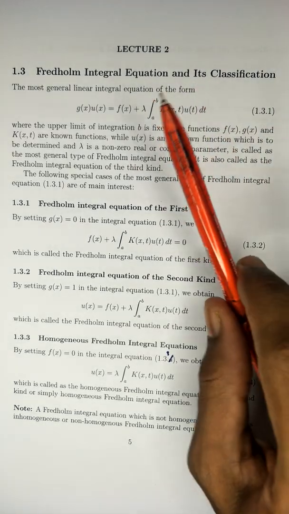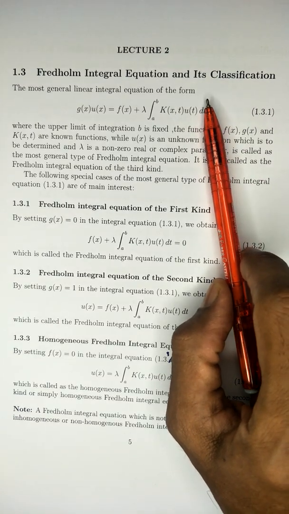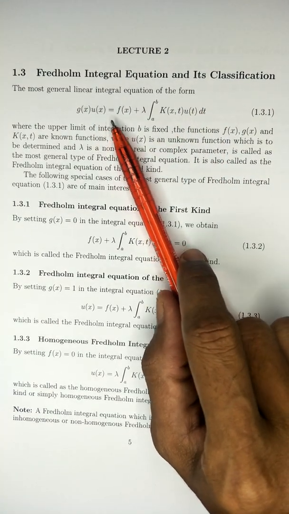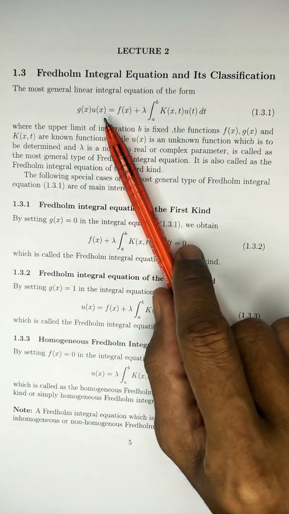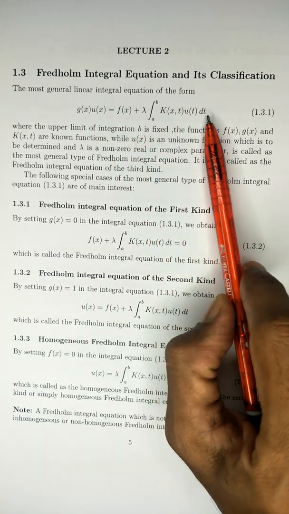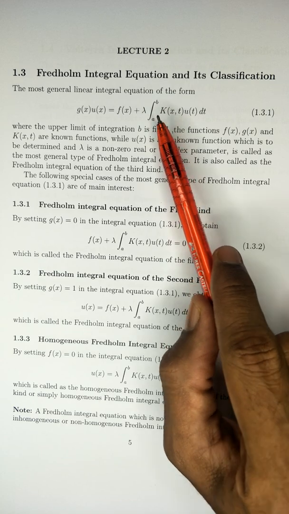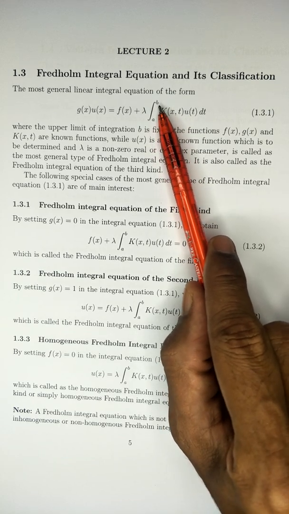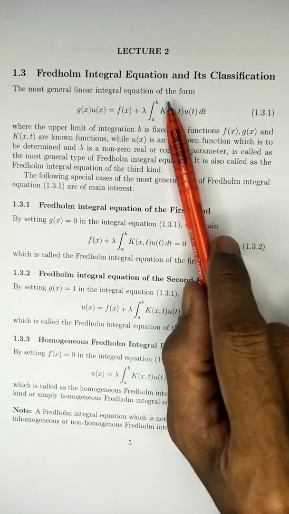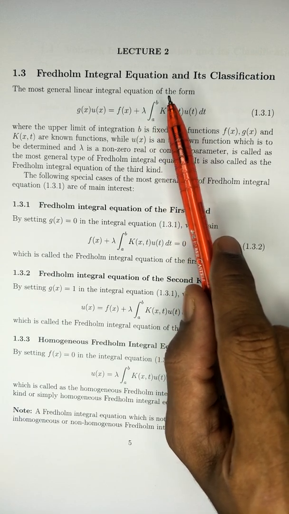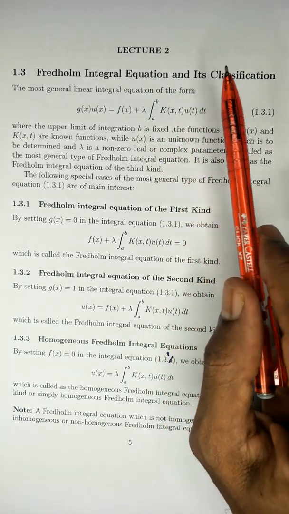As we discussed in the previous video, this kind of equation is the most general linear integral equation. For the case where b is fixed, from a to b, this is known as the most general type of Fredholm integral equation.